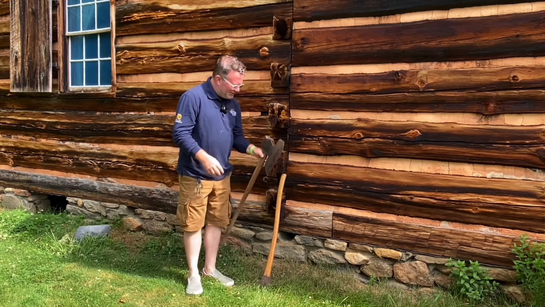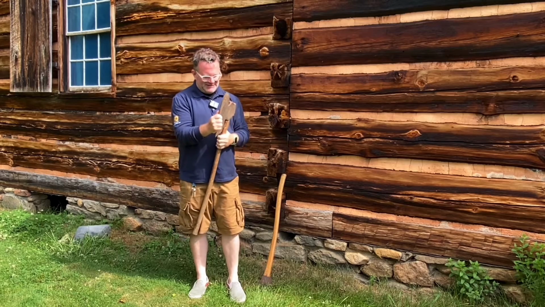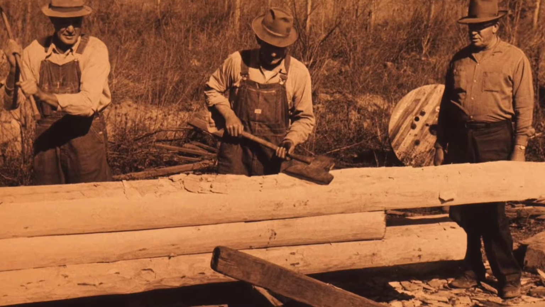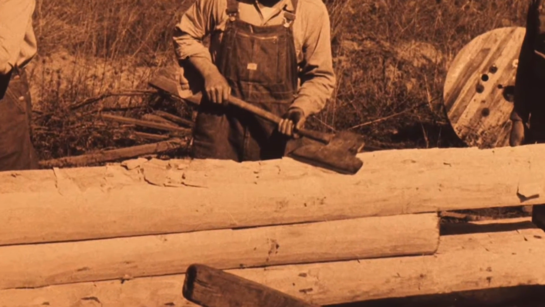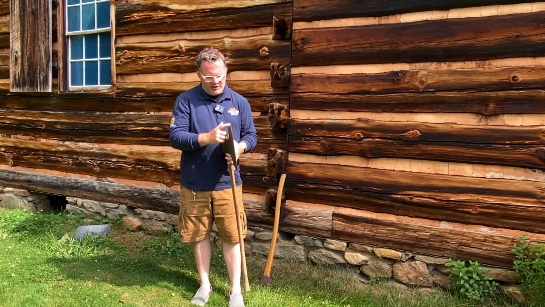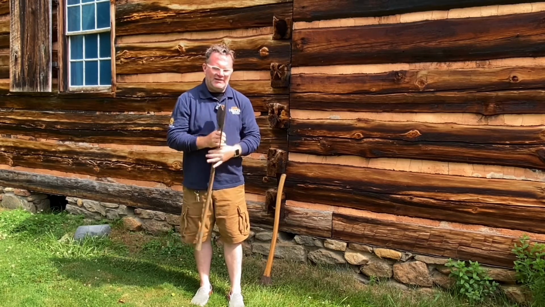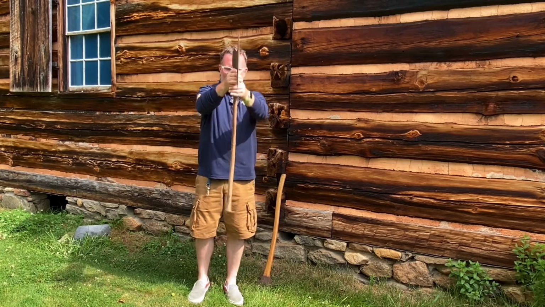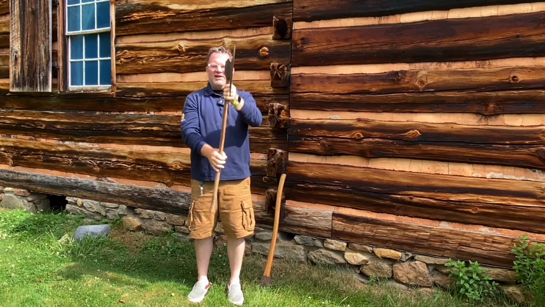This is one of my favorite things. This is called a broad axe. And this is something that is very necessary to build a log cabin or anything that you want to have squared off wood. But one of the cool things is it only has a bevel on this side. This side's completely flat. The bevel's on this side. I don't know if you can see, but the handle swings out this way ever so slightly.